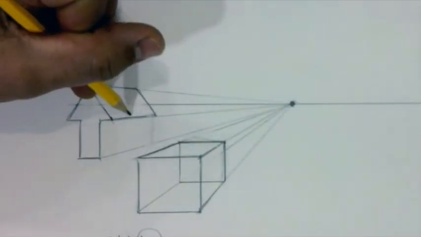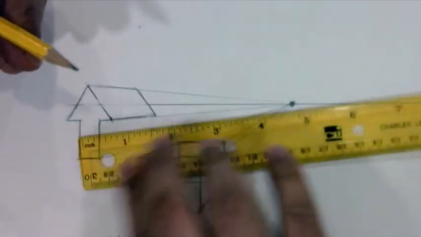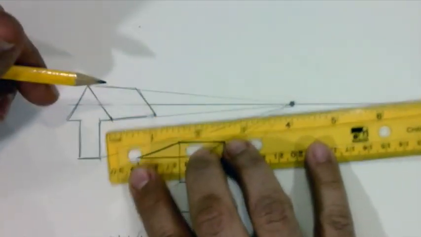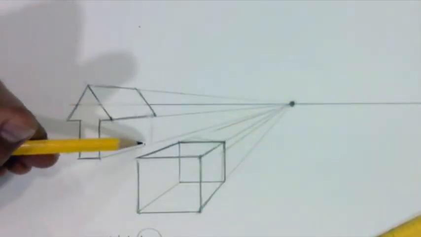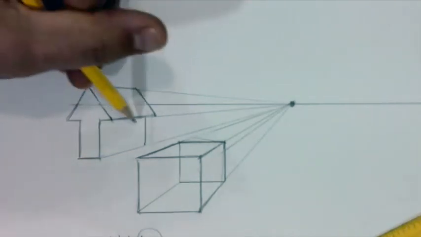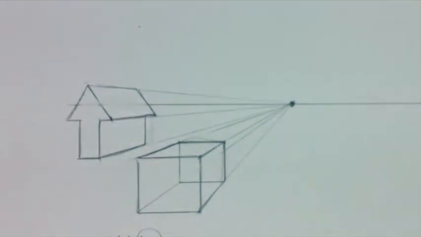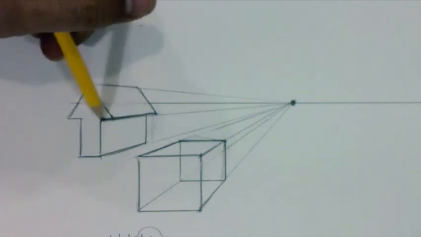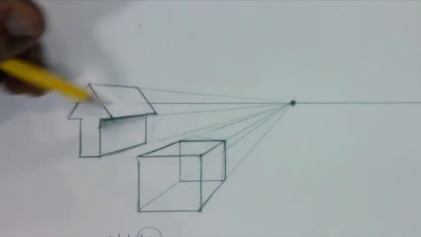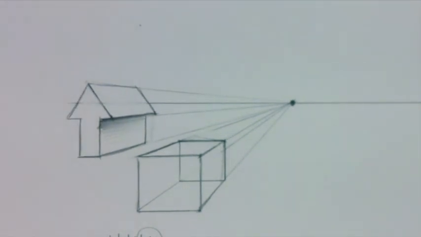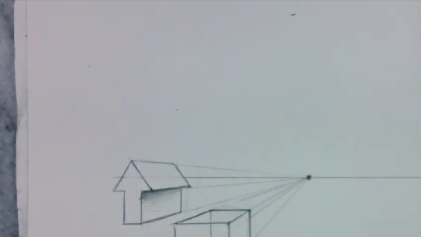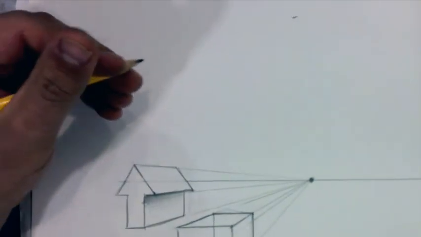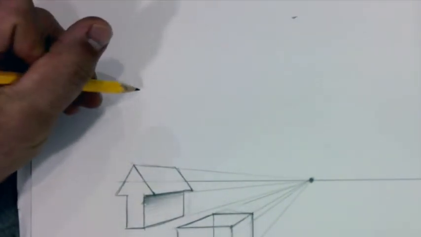Well, take a look at this. The distance between there and there is about an inch. What if I went back to that edge and made that an inch? And now you have a nice clean overhang, so it looks like a roof overhanging a house. A little bit of shadow really suggests that and describes more three-dimensionality. So if you're having trouble with that, practice that.